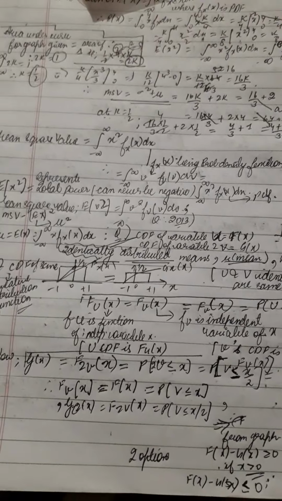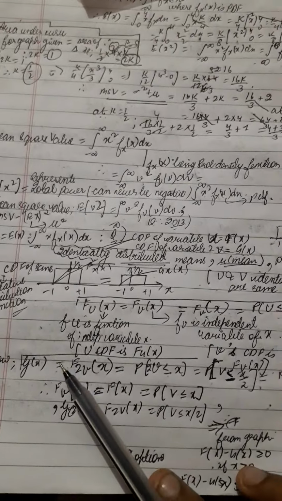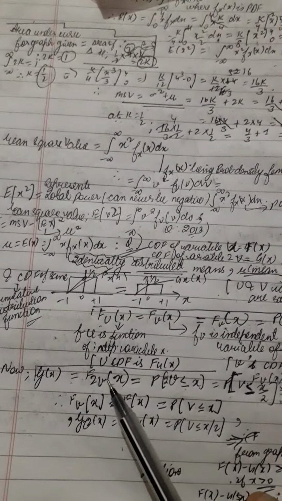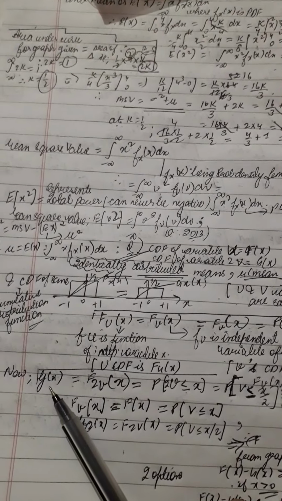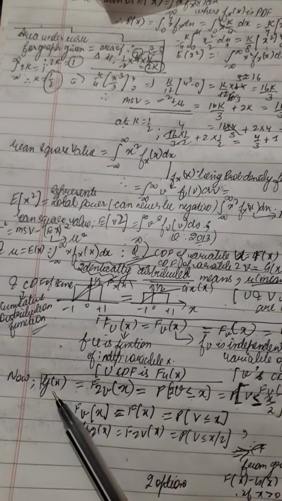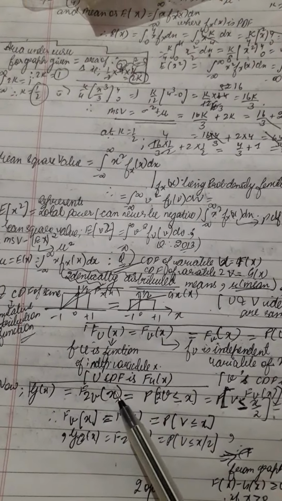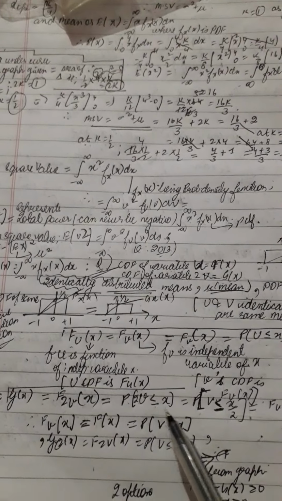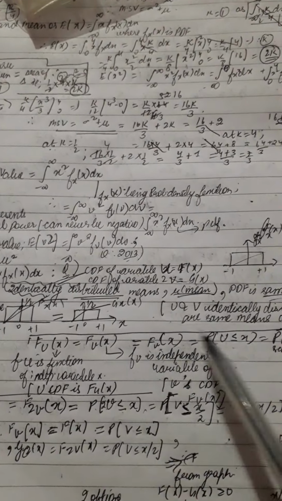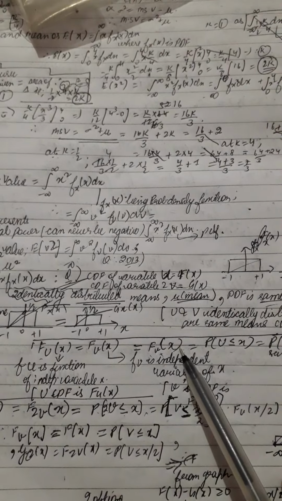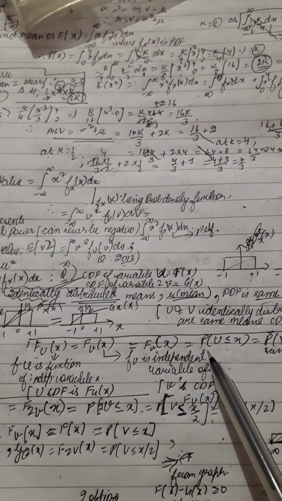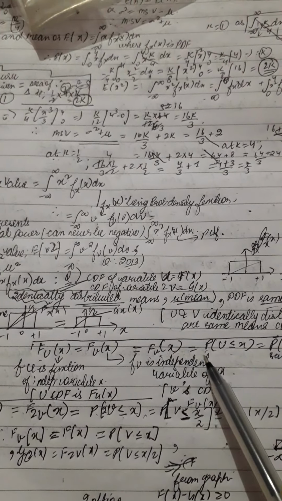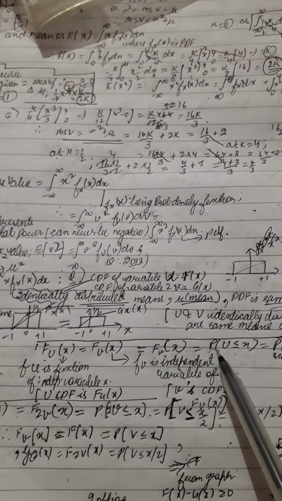So when we plot like this, now we come over here. In the question itself it is stated that the second CDF will be assigned to G of x. So according to this, the probability that 2V is less than or equal to x, since F of V of x was assuming the probabilities up to x.